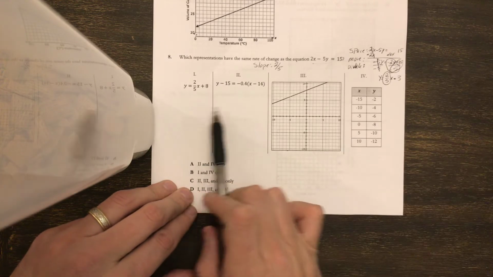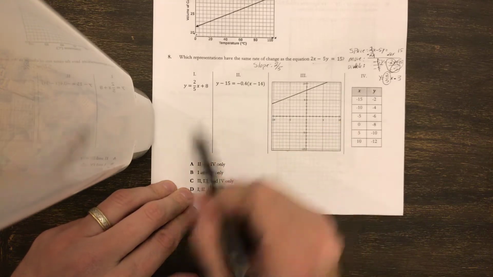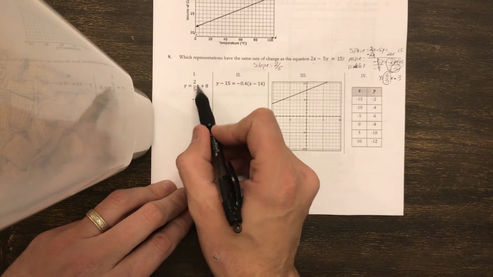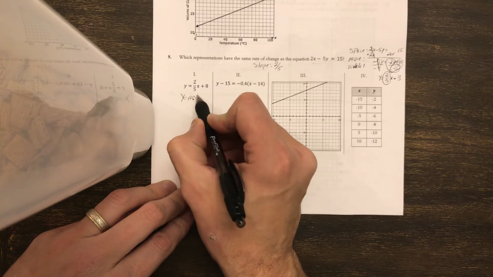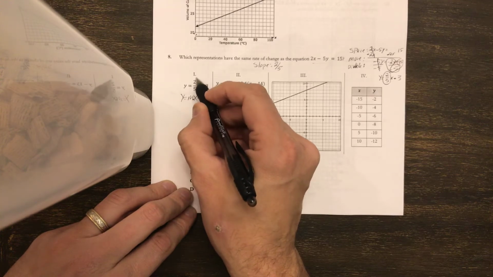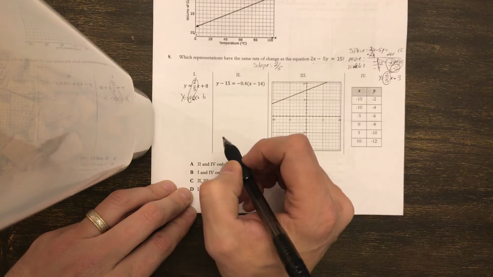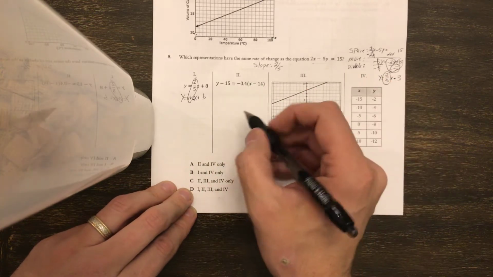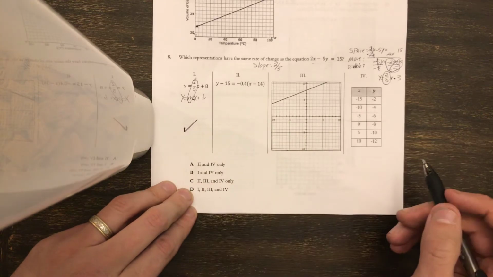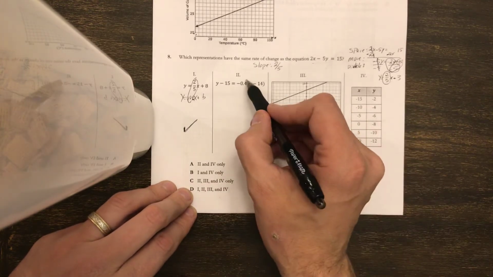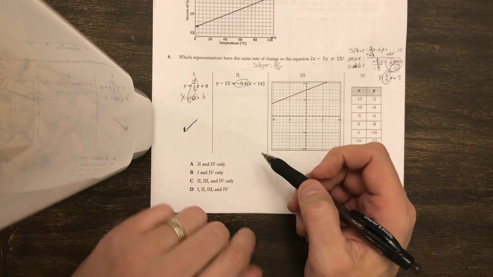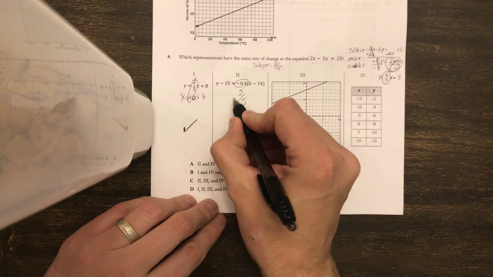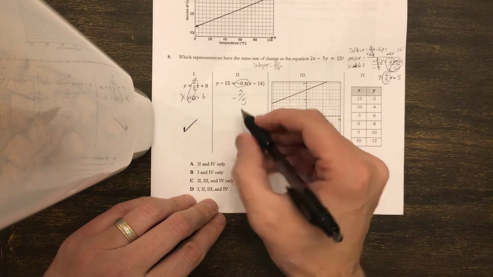So now our job is to look at these representations and decide which one also has a positive slope. Well, over here in problem number 1, this clearly has a positive slope. It's also in y equals mx plus b form, with the m value being 2/5. So these match. This has the same rate of change as that equation. So I'll put a check there. Now, number 2, this one has a slope of negative 0.4. Well, 0.4 is 2/5. That's great. But this one's negative, and that does not match.